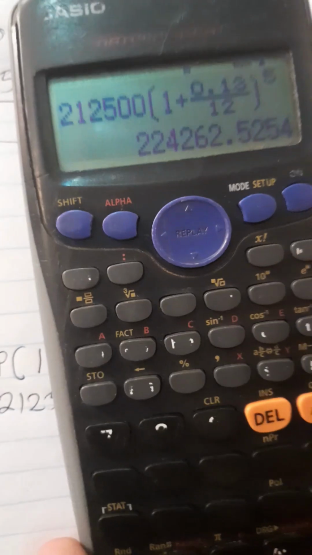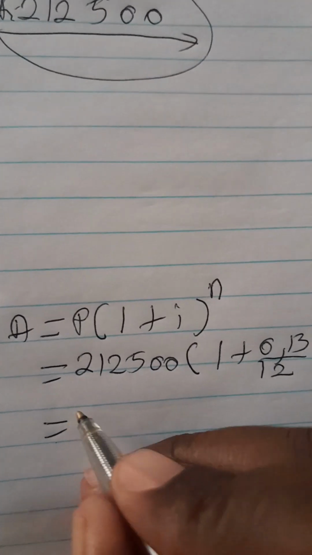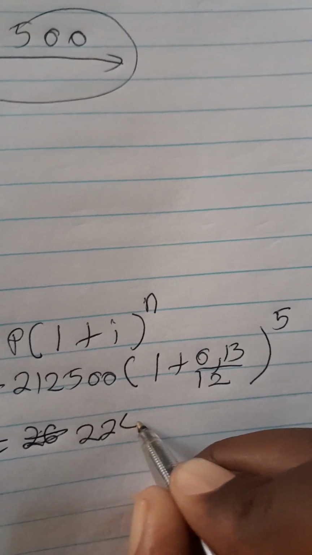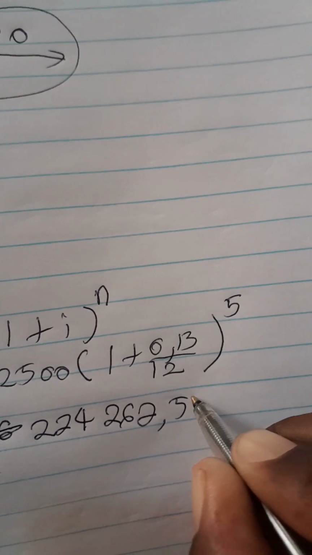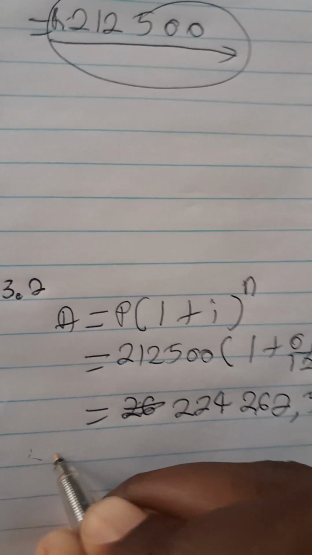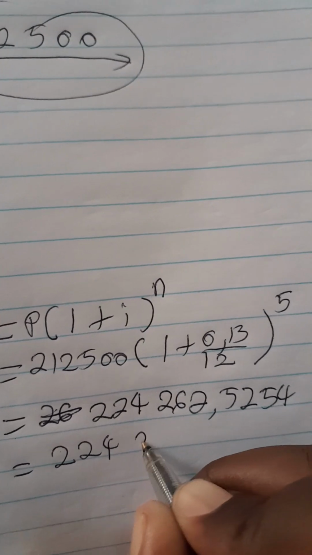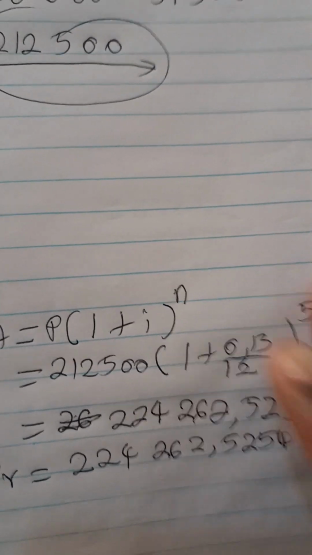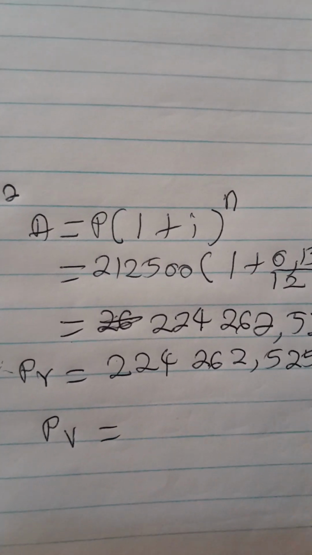We are getting 224,262.5254. Remember, we round off our final answer. This is our PV, the present value, 224,262.5254.